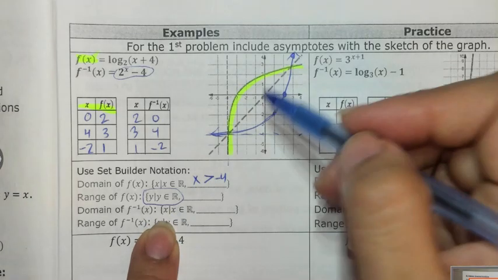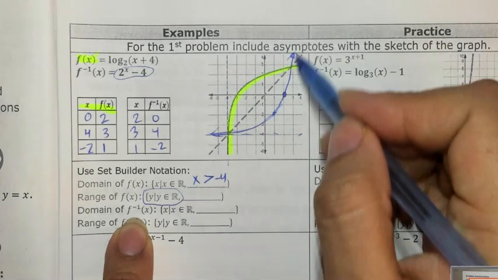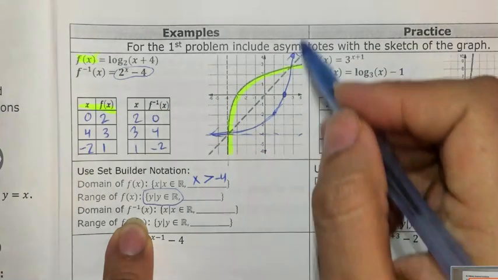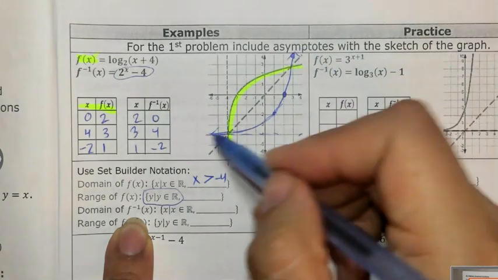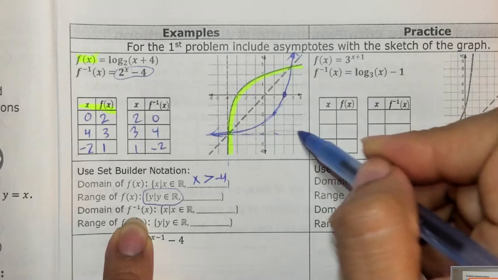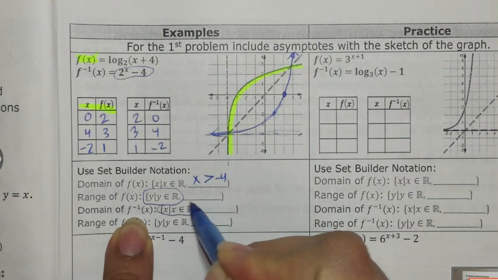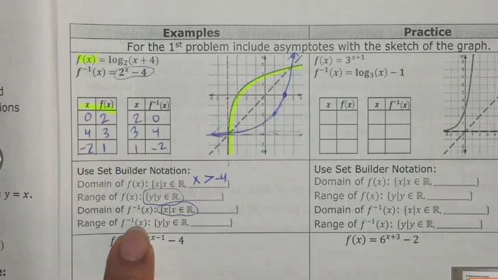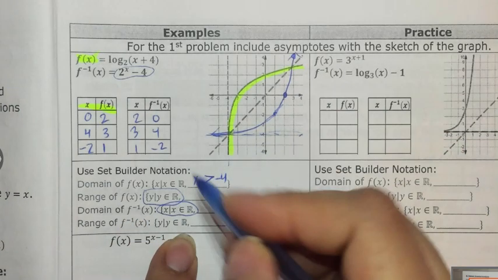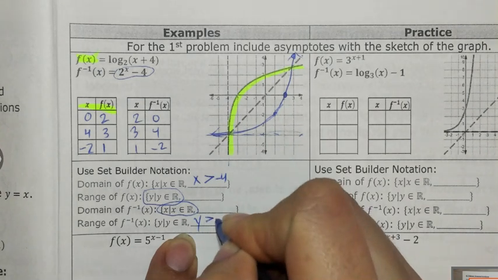And then the domain for the inverse, which is the other one we see here, that one goes up and down, and it's stopped by the asymptote here, so it goes left and right forever. So this is all real numbers for domain. And for the range, we're going to say anything higher than -4.